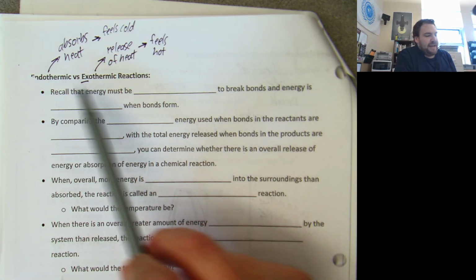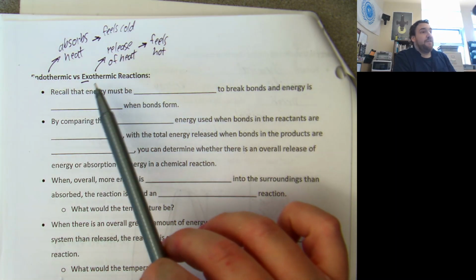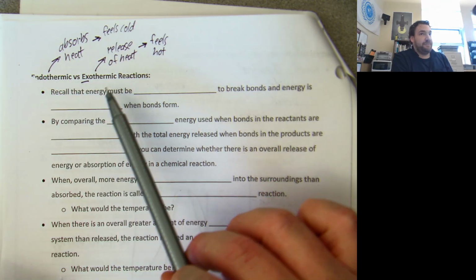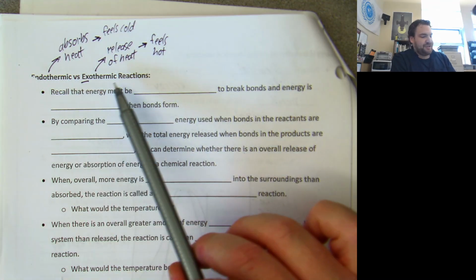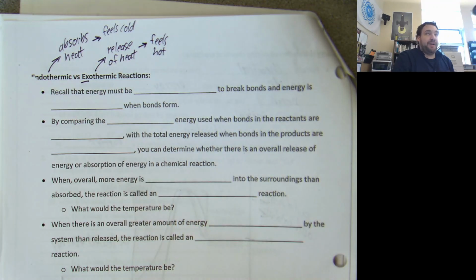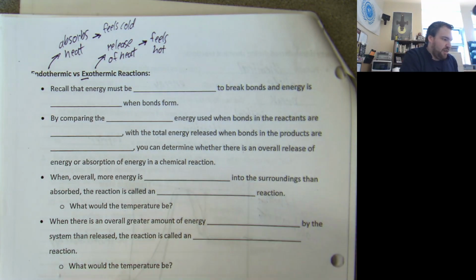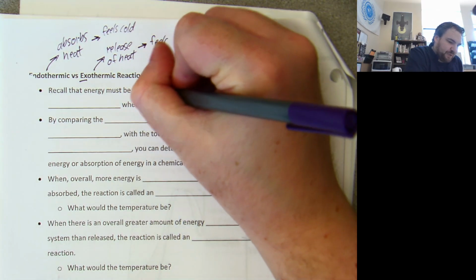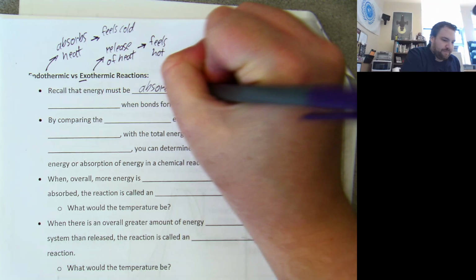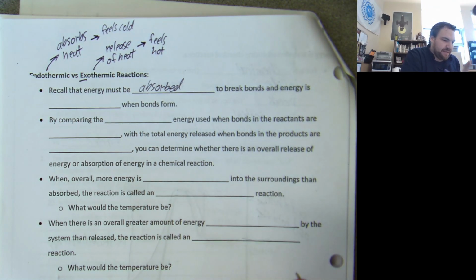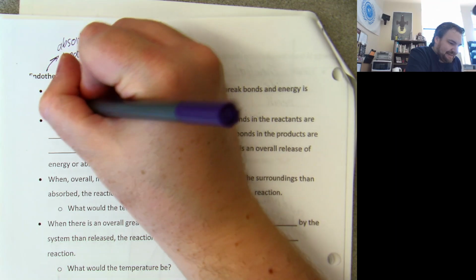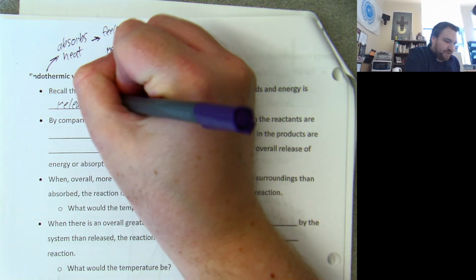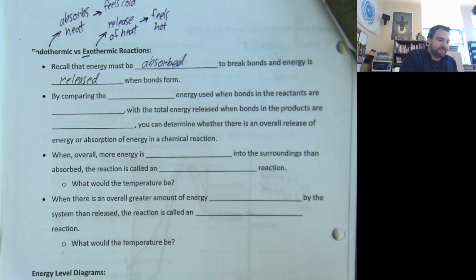So we've got exothermic and endothermic reactions. Every reaction falls into one of these two categories. The propane was an exothermic reaction, so let's look at an endothermic reaction. If you recall, the energy must be absorbed to break bonds, and energy is released when bonds form.